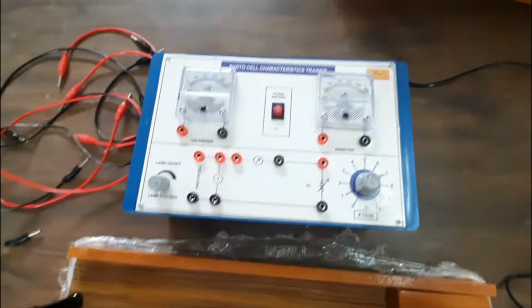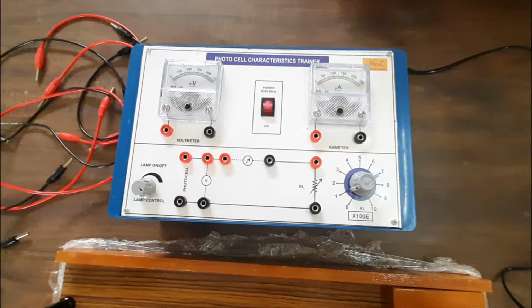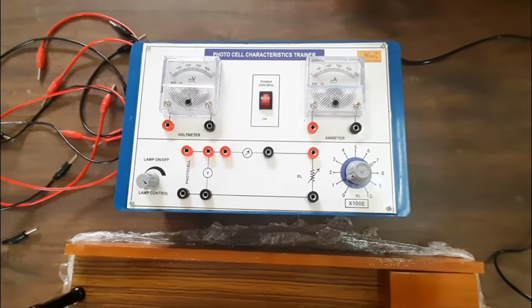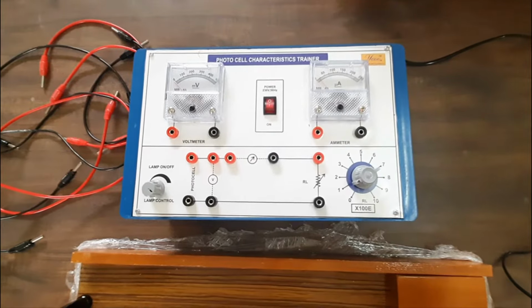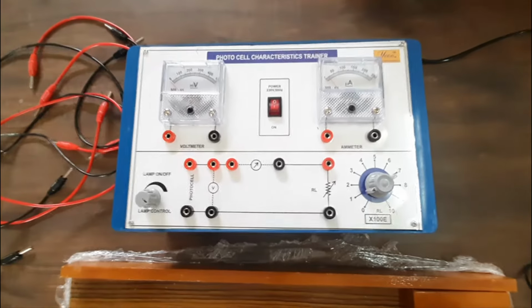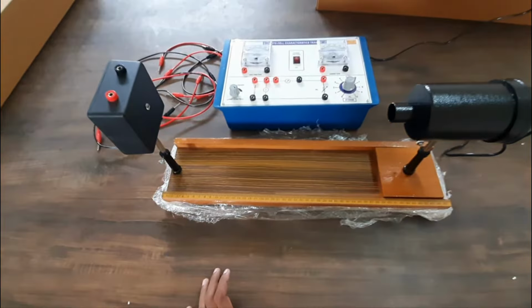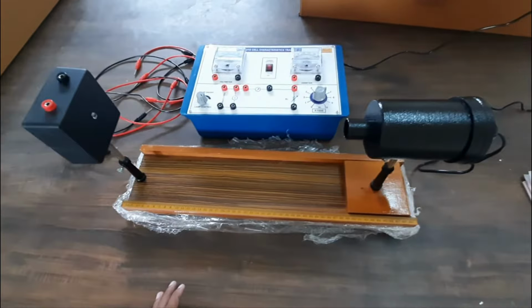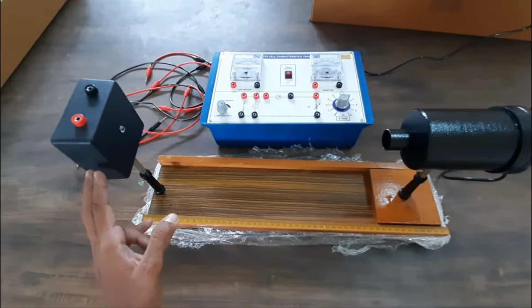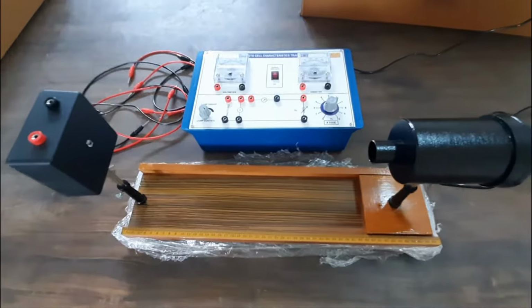In this video I am going to explain the experiment on photocell characteristics apparatus. In this experiment we are going to study the IV characteristics of the photocell and also how the current depends on the distance between the source and the photocell.